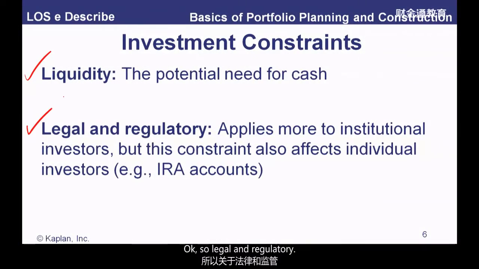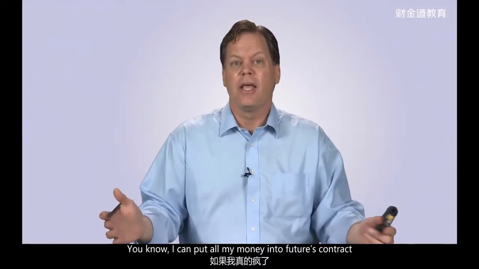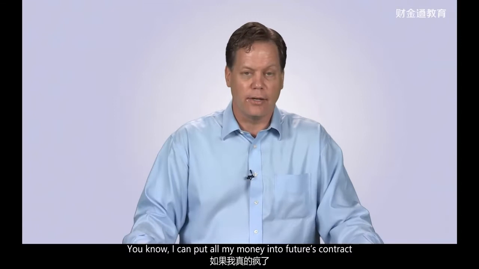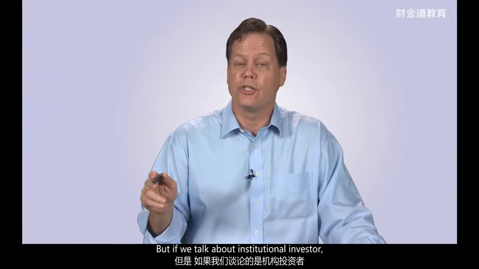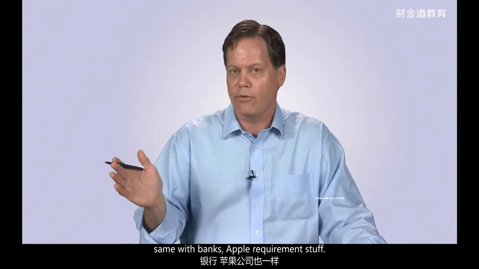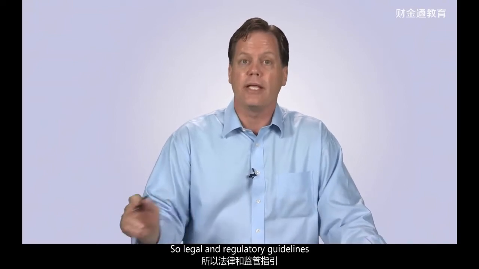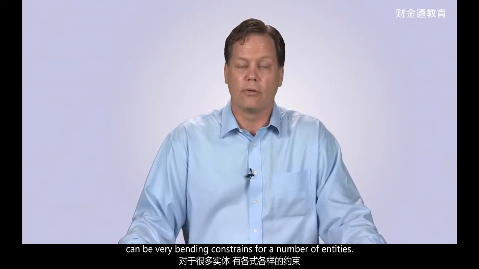Okay, so legal and regulatory. As an individual investor, I have some legal constraints in the sense of what kinds of accounts I can use and how much money I can put in them. But really, that's more about taking advantage of opportunities. At the end of the day, I can do most anything I want. I can put all my money into futures contracts if I'm really crazy. But institutional investors like a life insurance company have huge constraints on what they can invest in. Same with banks, with all the capital requirement stuff. So legal and regulatory guidelines can be a very binding constraint for a number of entities.